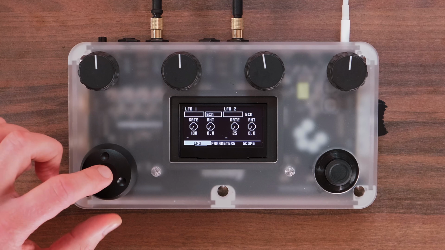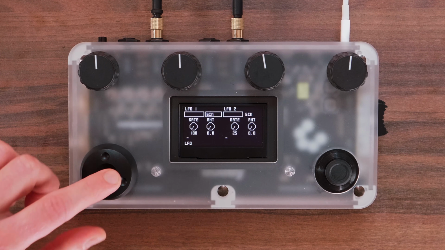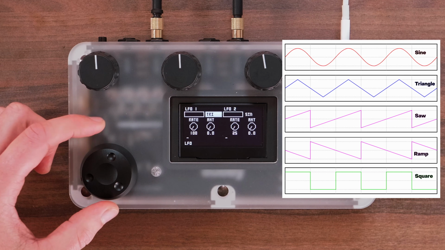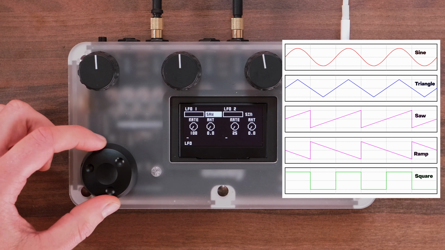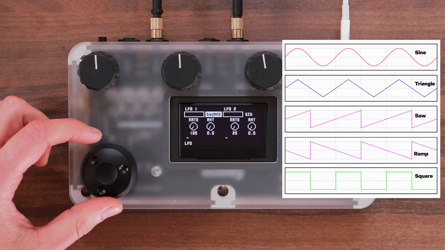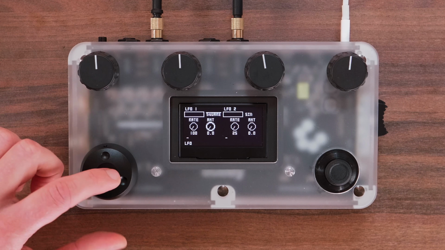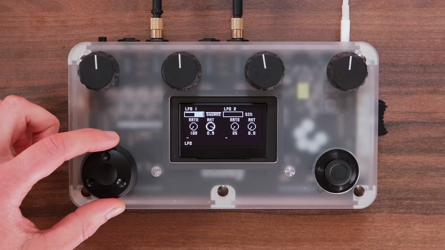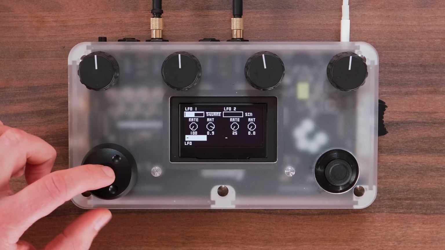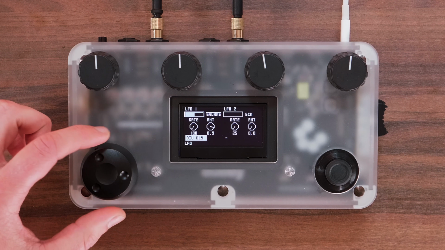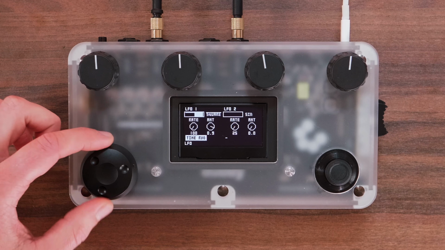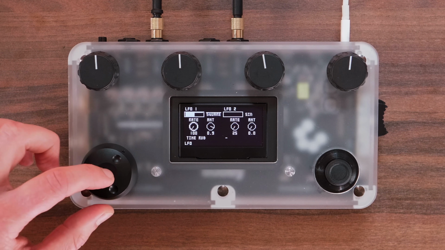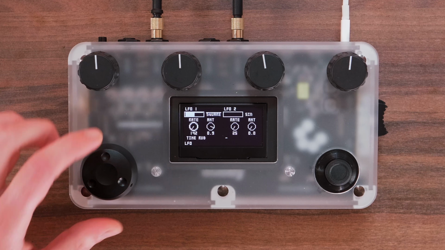Dubby features a dual mappable LFO. You can select between different waveforms like sine wave, triangle wave, saw, ramp, and square. Let's start with the square and go down and turn up the amount. To map it, I go down here and I have access to all the parameters of the algorithm I have right now. Let's take the time reverb and set the rate up.